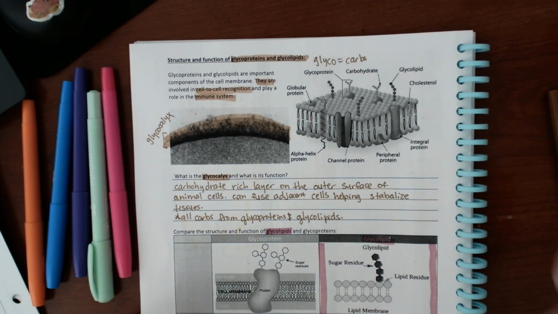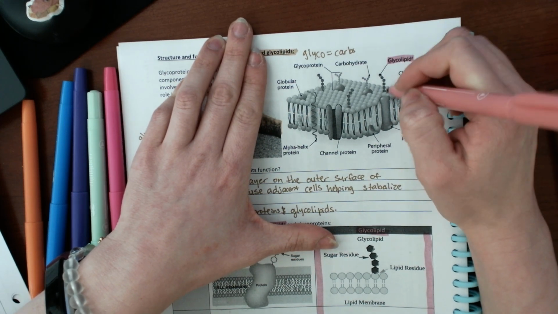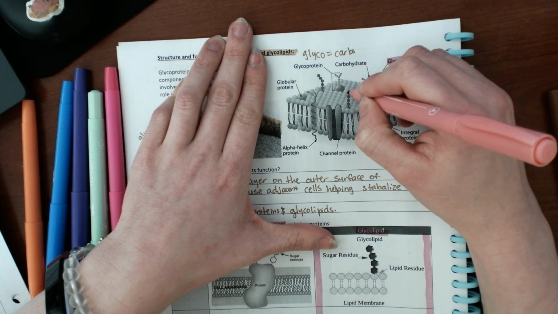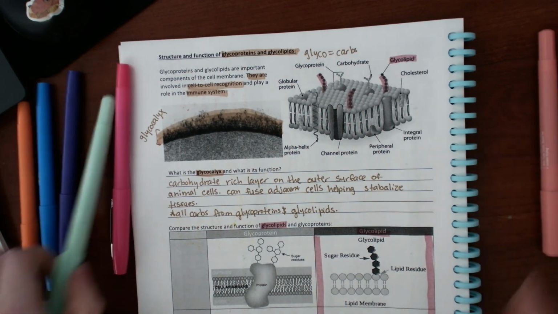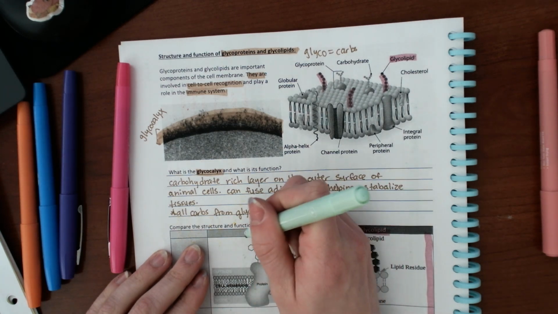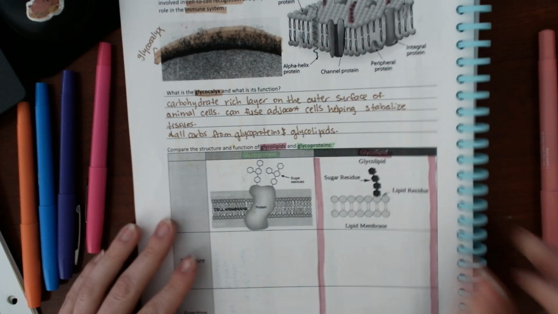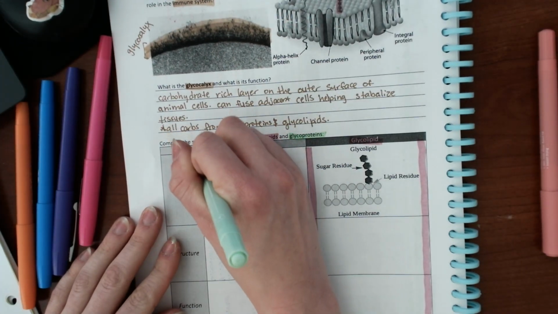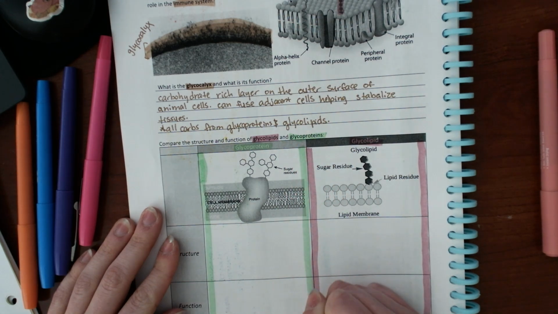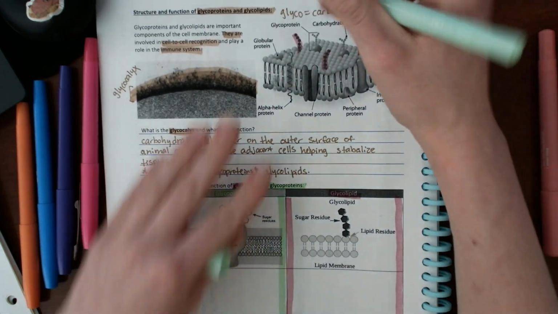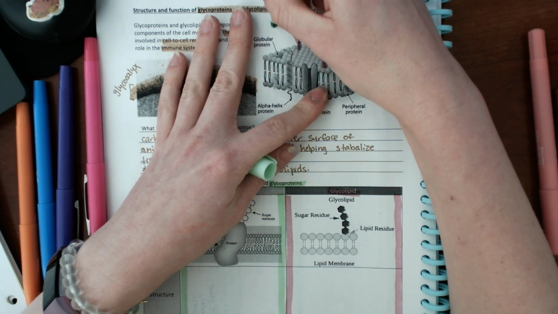Then we'll also highlight them in our little picture. Glycolipid in the picture kind of just looks like a carbohydrate, so you can't really see the other part, but it's fine. And then glycoprotein. I'm trying this as fast as possible because I know the drawing of the cell membrane is going to take forever. Maybe I just won't do that part.